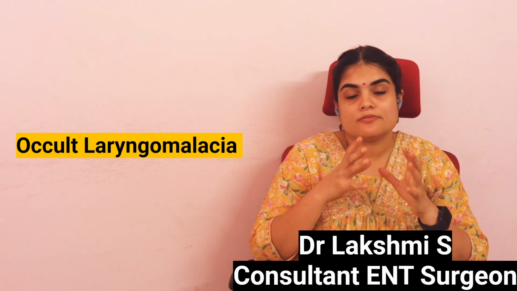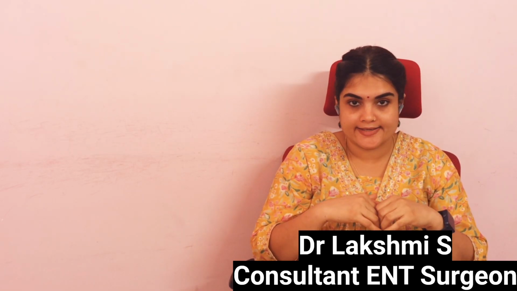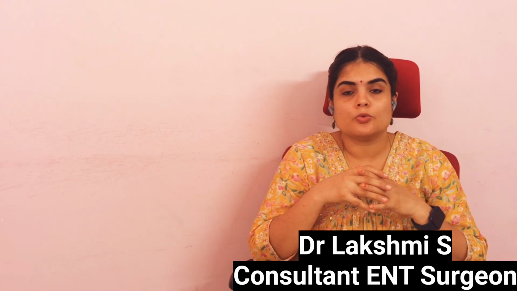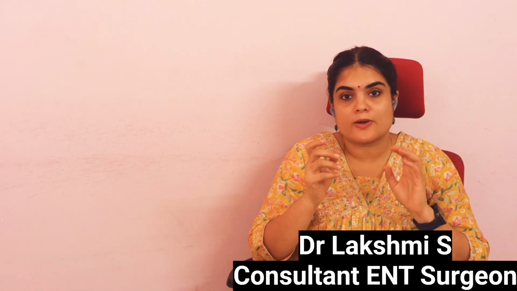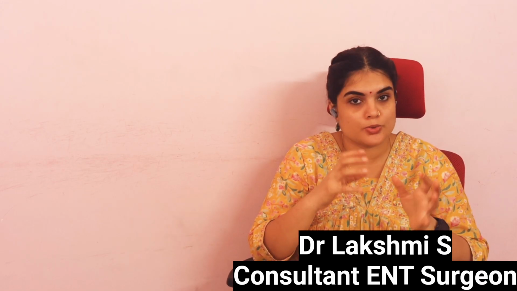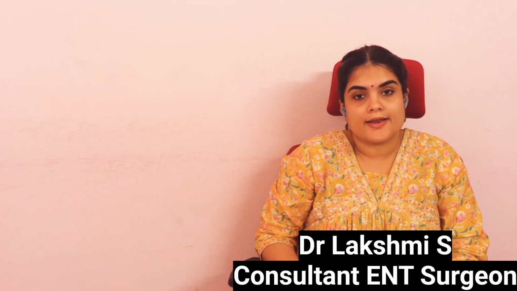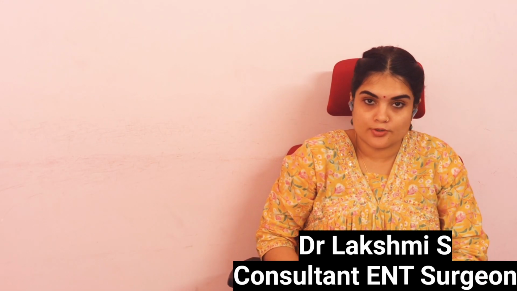That is, the child will have symptoms of laryngomalacia only when the child is sleeping. In such cases, we can do a polysomnography and also a drug-induced sleep endoscopy to identify the supraglottic collapse during the sleep. There are many congenital anomalies that can be associated with laryngomalacia.